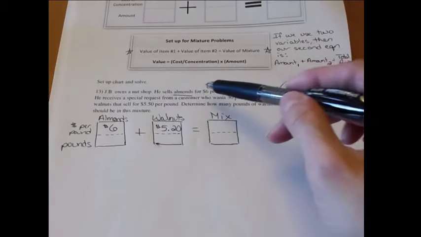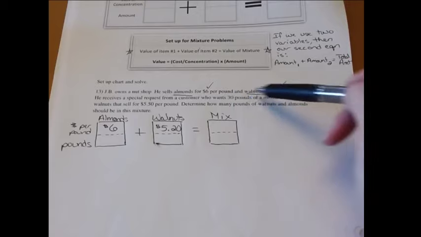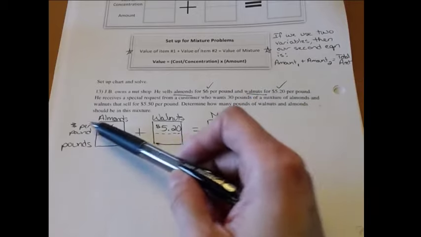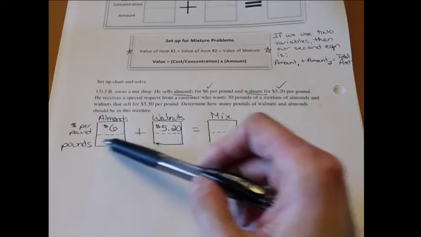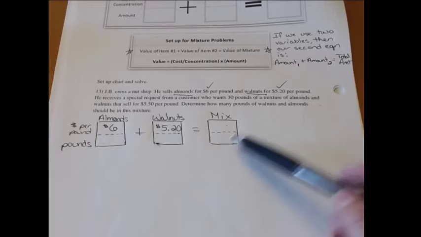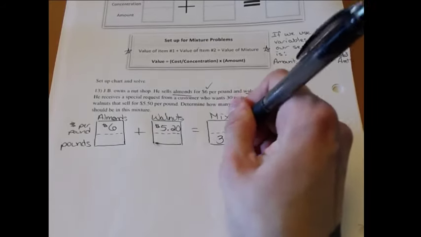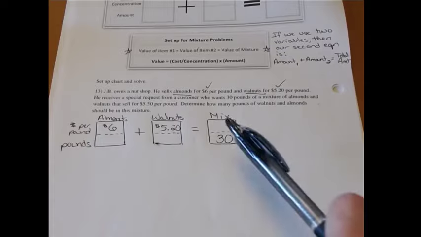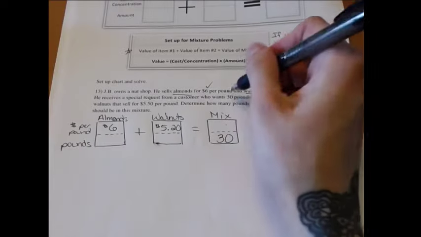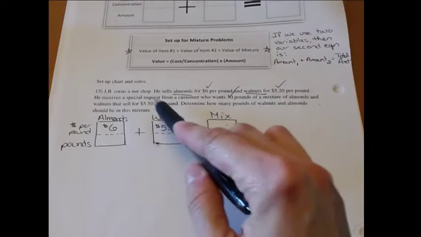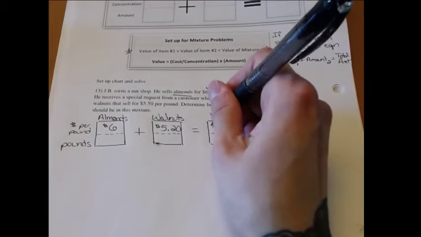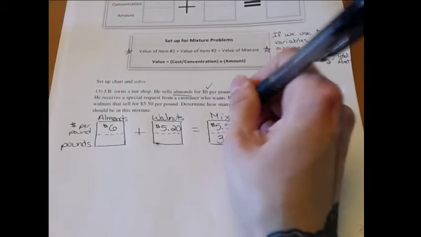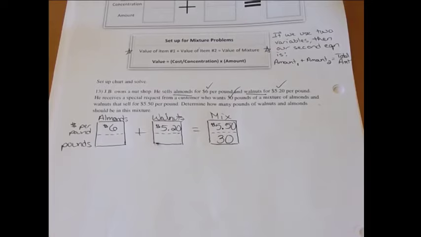He receives a special request from a customer who wants 30 pounds of the mixture. Well, that's easy. This is a cost per pound. This spot is the number of pounds. So he wants 30 pounds of a mixture. Cool, we'll put that there. And that sells for $5.50 per pound. Okay, we have the cost per pound. Let's go ahead and put it where it belongs.